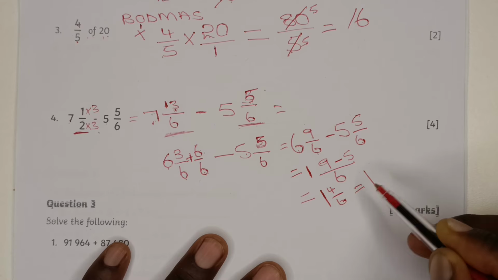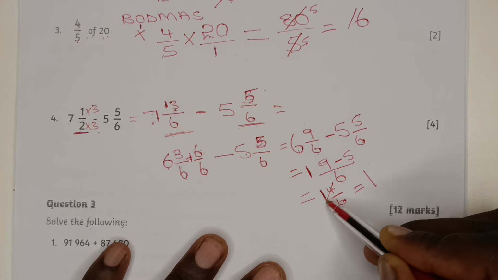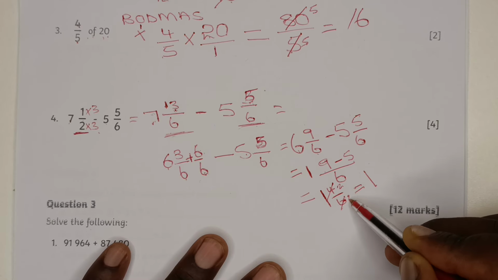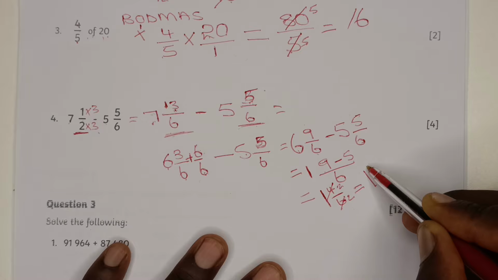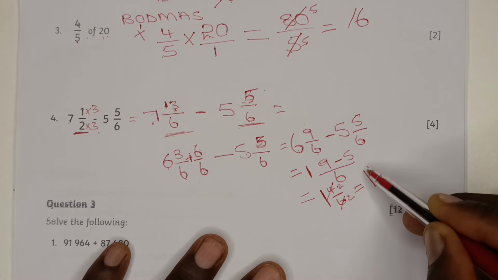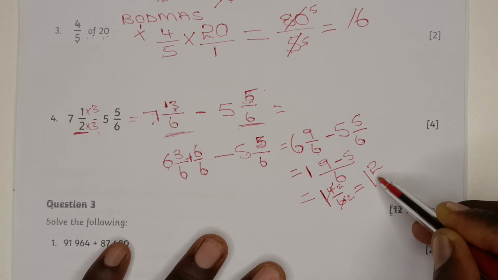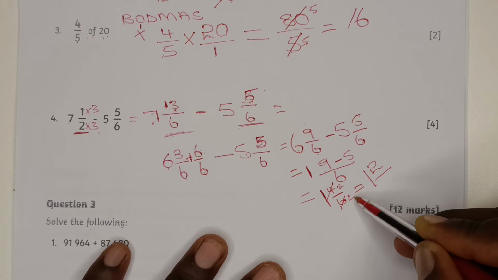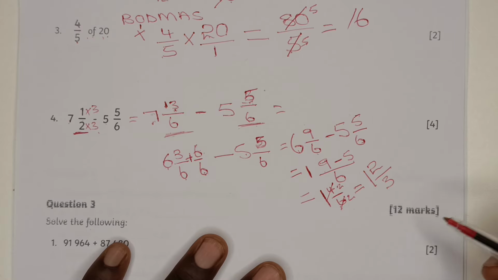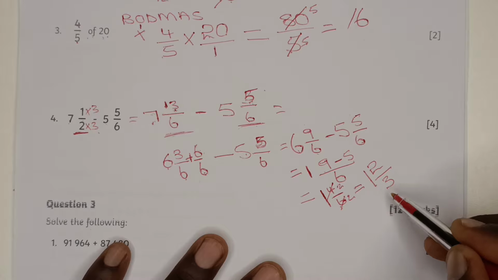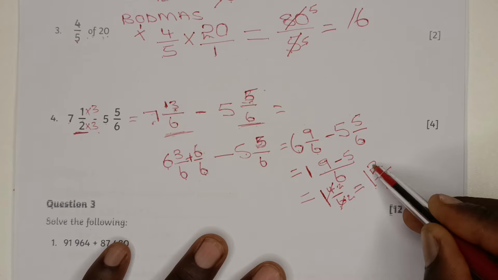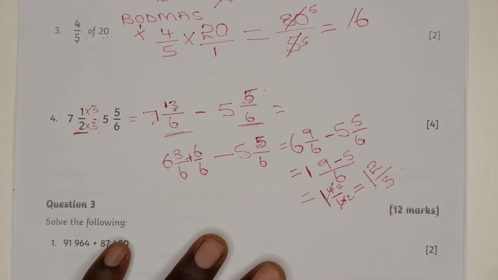So this can still be simplified. We have got 1. Here we can divide by 2 and divide here by 2. So we have got 1 whole number, 4 divided by 2 is 2, and 6 divided by 2 is 3. So the answer is 1 whole number 2 over 3.